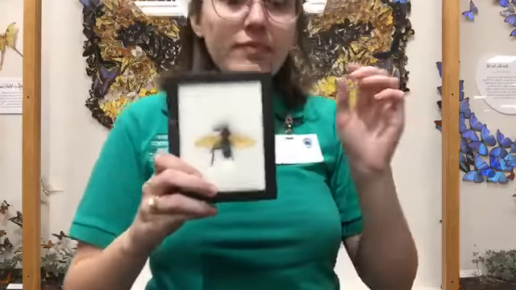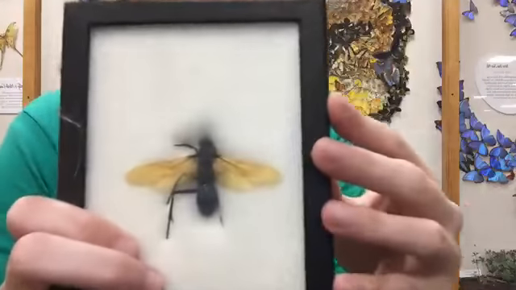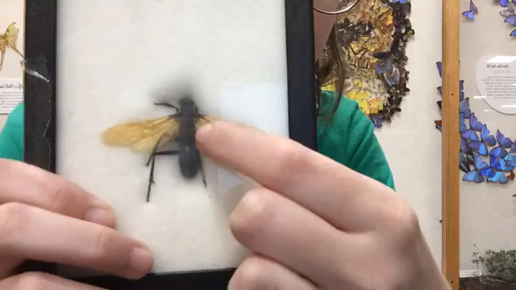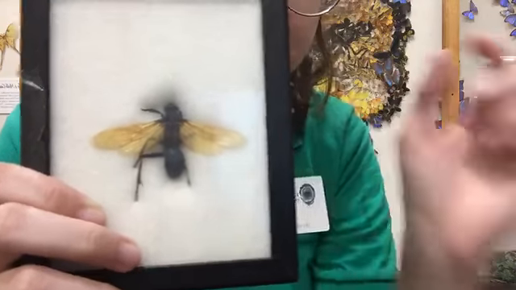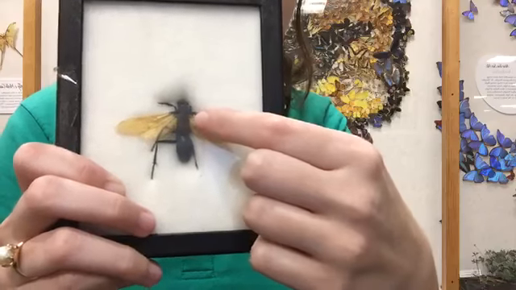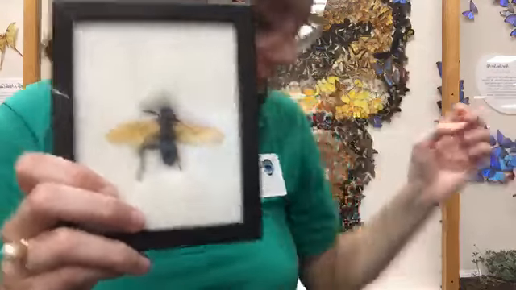Pretty neat. Now there's another thing about insects that is really easy to tell, is that they have 3 body segments. Some of them are easier to tell than others, but we can see right here, we've got 1, 2, 3. These 3 parts are called the head, the thorax, and the abdomen. All 3 of those parts are going to be on both moths and butterflies as well as all other insects. So let's take a look at some other things.